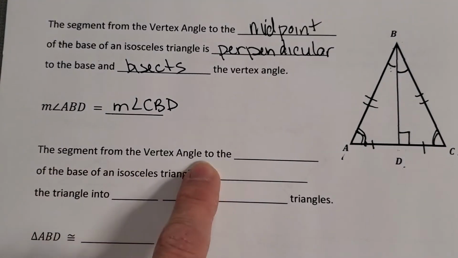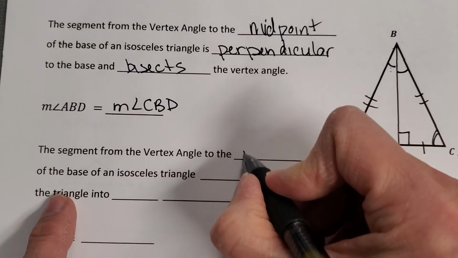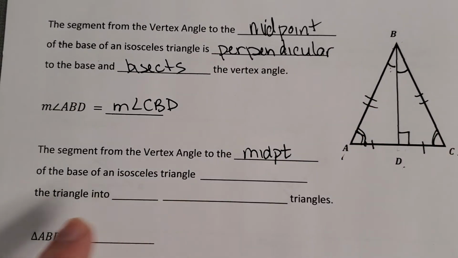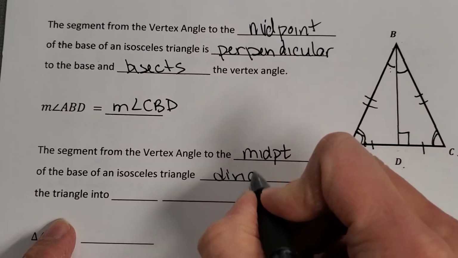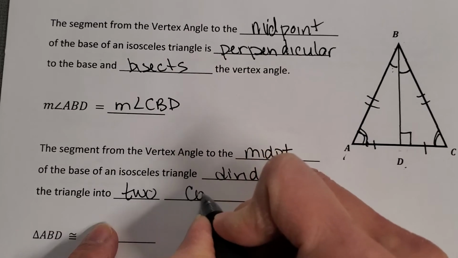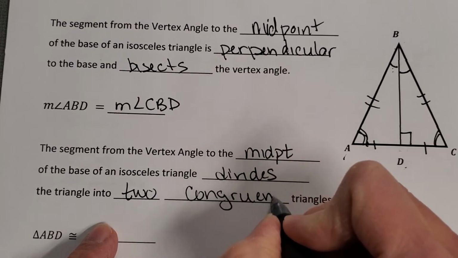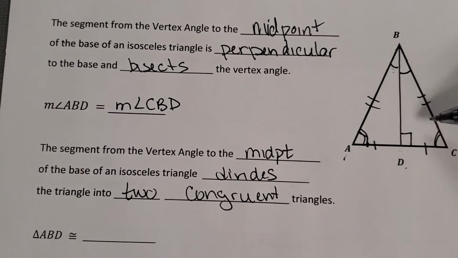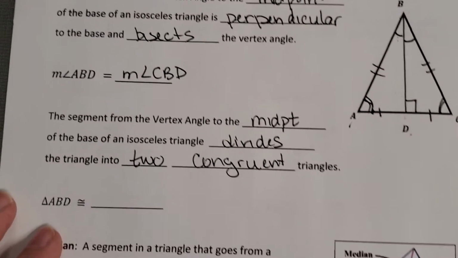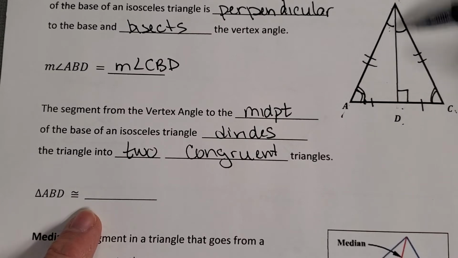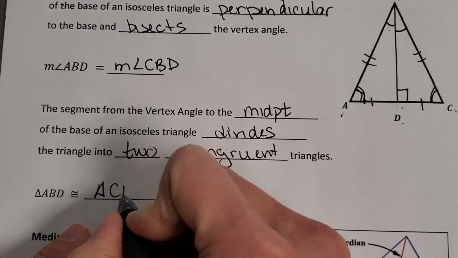The segment from the vertex to the midpoint of the base of an isosceles triangle divides the triangle into two congruent triangles. And we're going to talk a lot more about congruent triangles coming up. But basically, this triangle is congruent to that one. If I folded it in half on that line BD, it would be exactly the same. So that means triangle ABD is going to be congruent to triangle CBD.